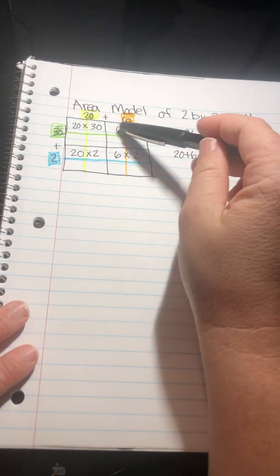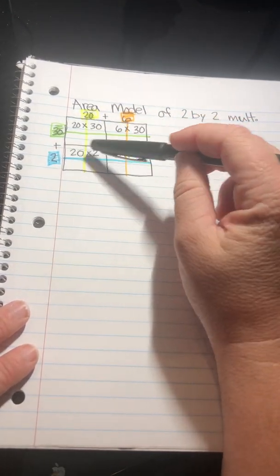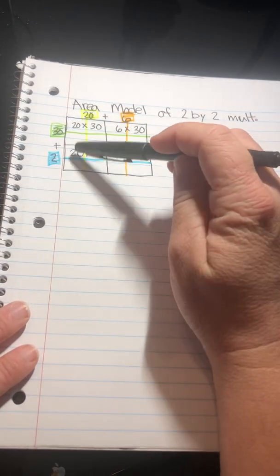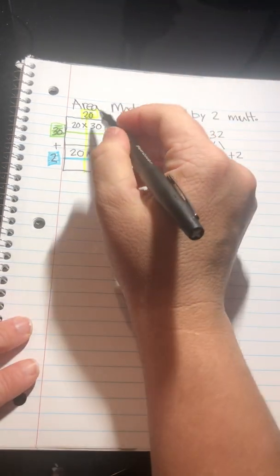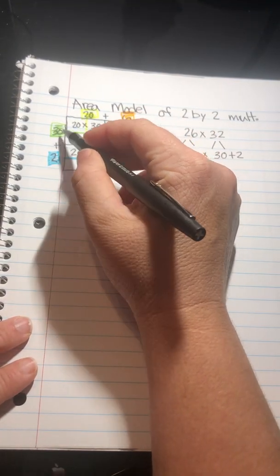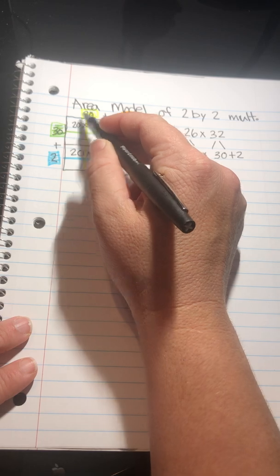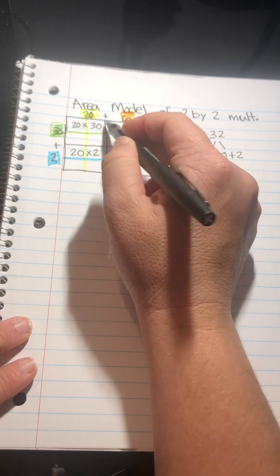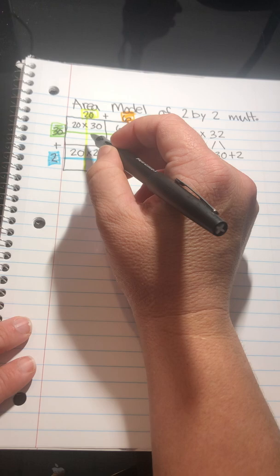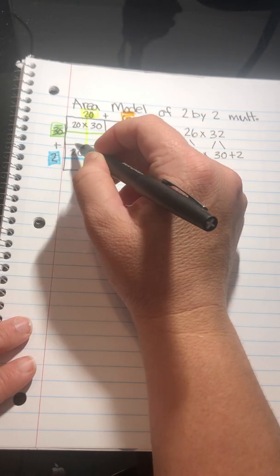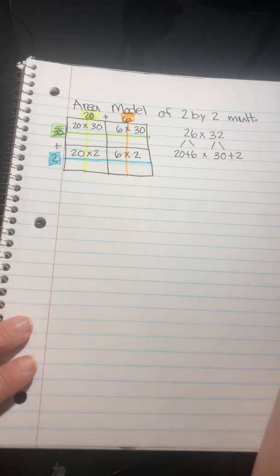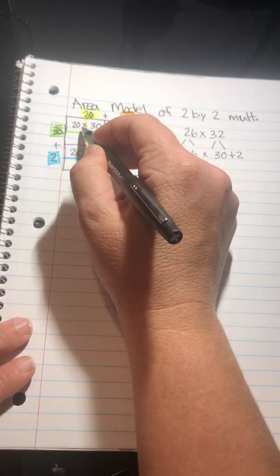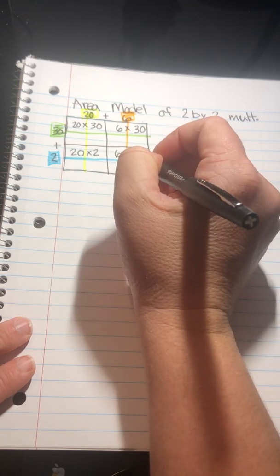So now that I've got all 4 of my, these are again partial products as well, but we just call it the area model because we're using the area. We're doing the length times the width for each box. See, 20 times 30. 30 times 6. 20 times 2. Okay? So now I can answer each one of these boxes and then add them up.